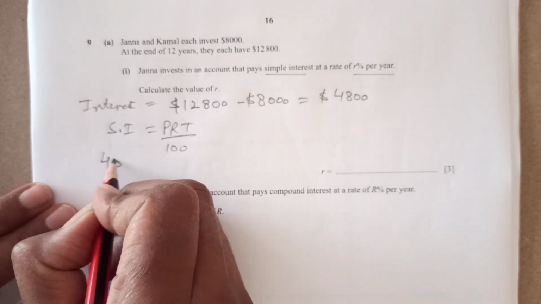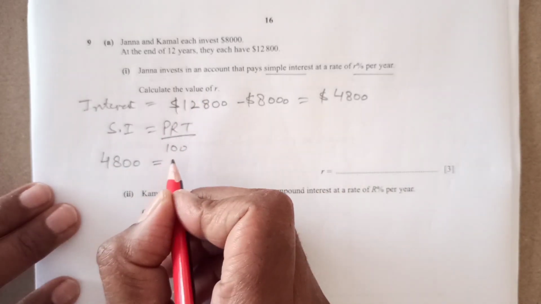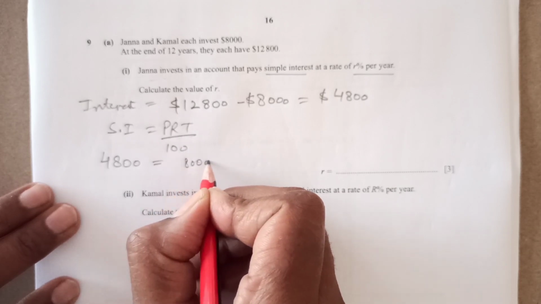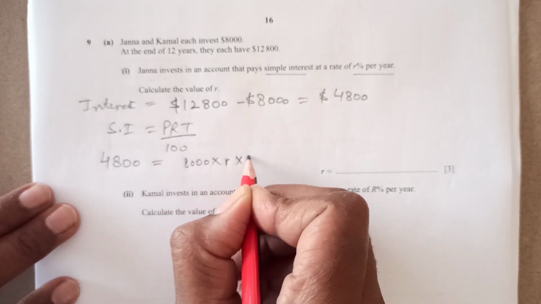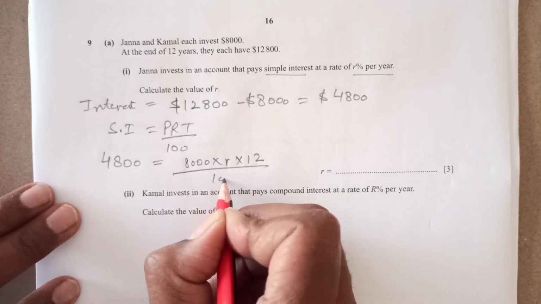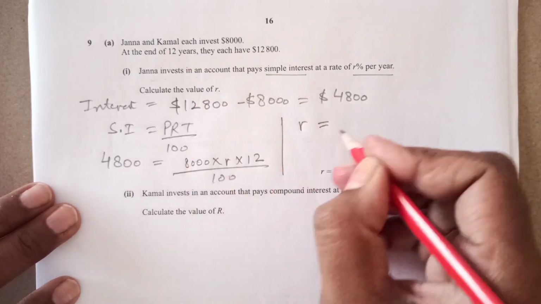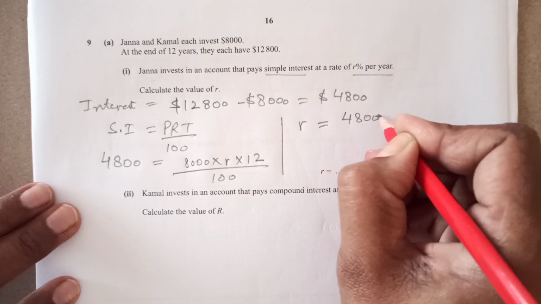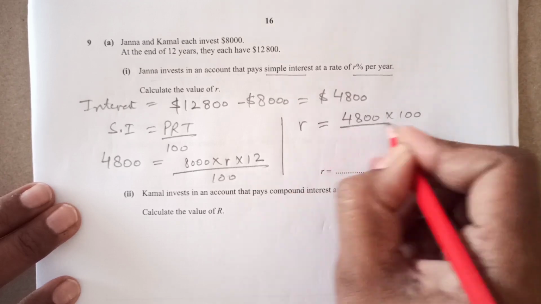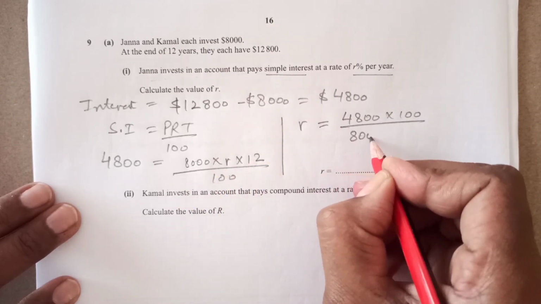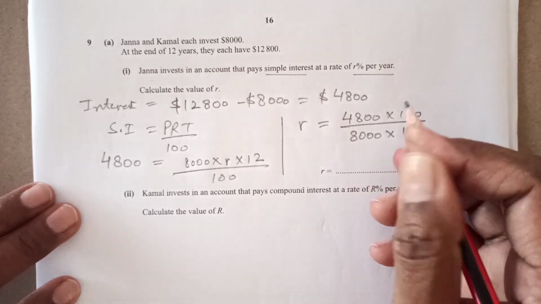So simple interest is 4,800. Principal amount was 8,000. Rate of interest is R, and it is for 12 years over 100, right? So from here we will have R, just cross multiply: 4,800 times 100 over 8,000 times 12, right?